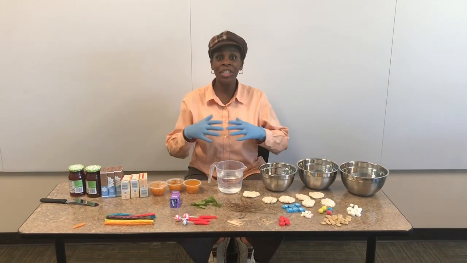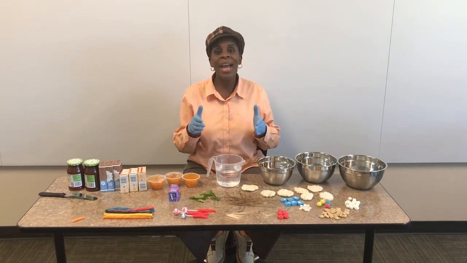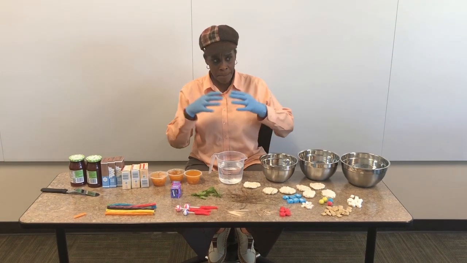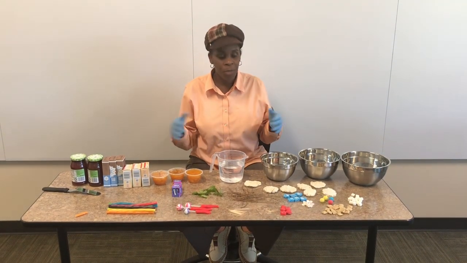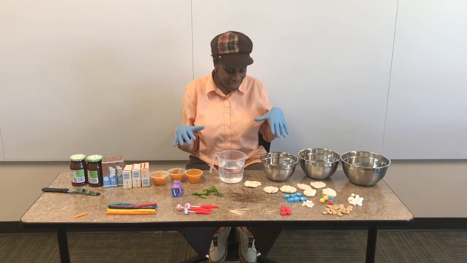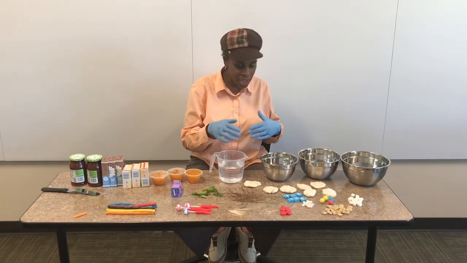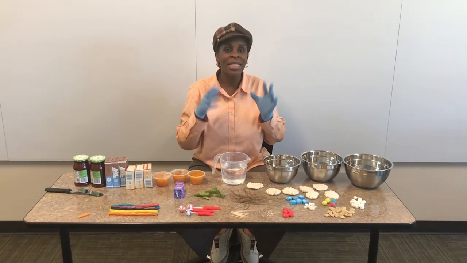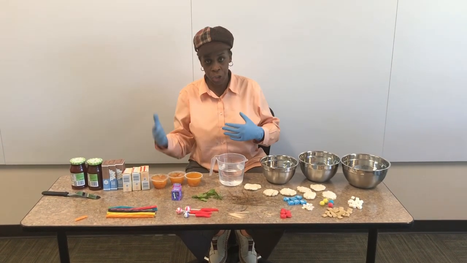Today we'll talk about tissues, body tissues. A tissue is just many cells together. Here on my table, you see different things. Candies, toothpick, different kind of things here that represent different types of cells that will be built to make tissues.